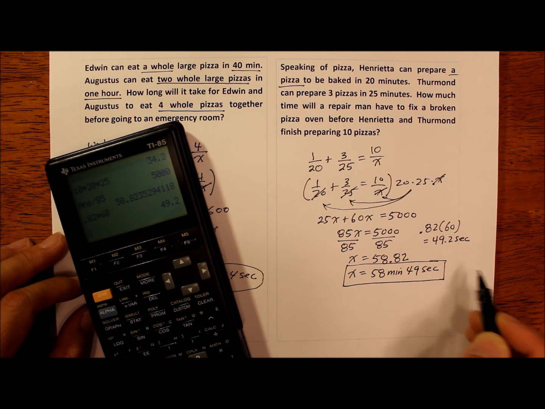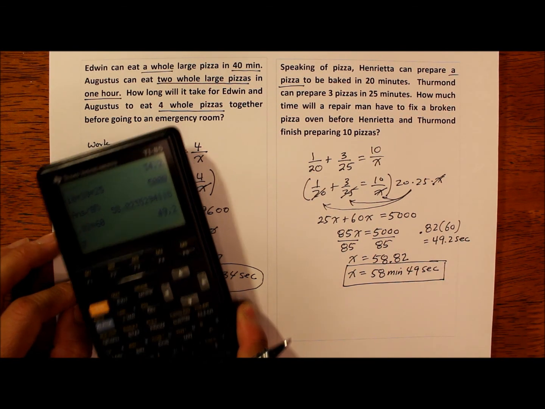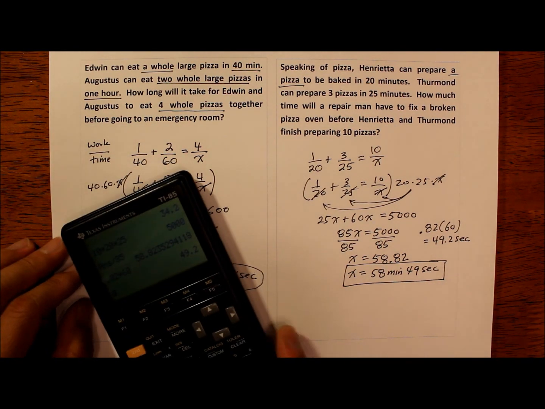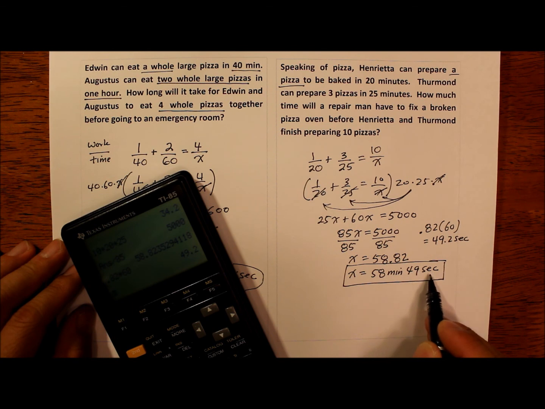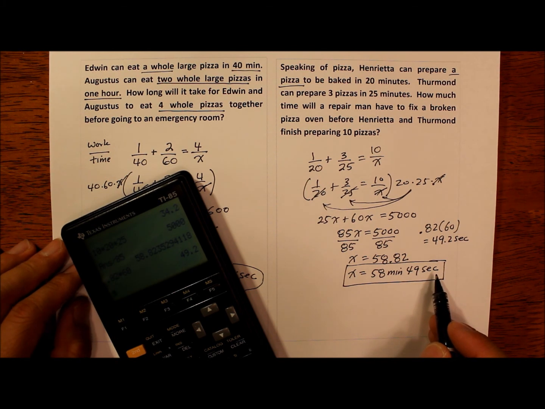That is what I call precision. Hey, how long do I have? Where I'm going to get kicked out, where you need the oven. Sir, you will have 58 minutes and 49 seconds. Live long and prosper. There it is.